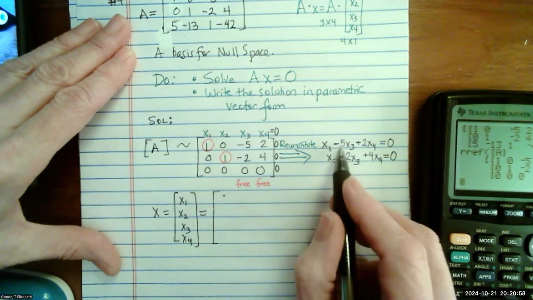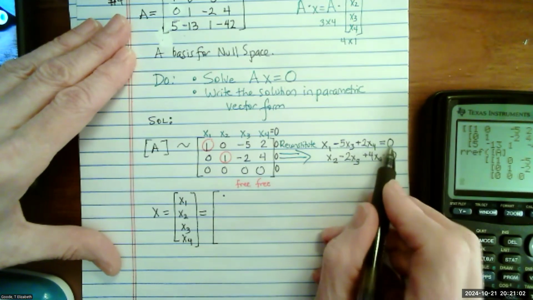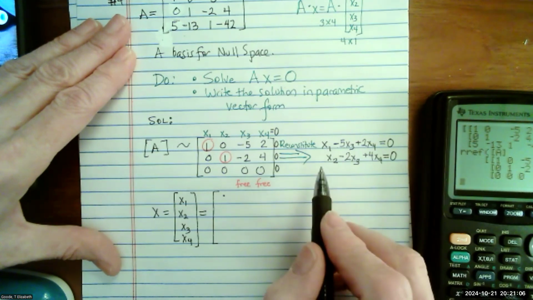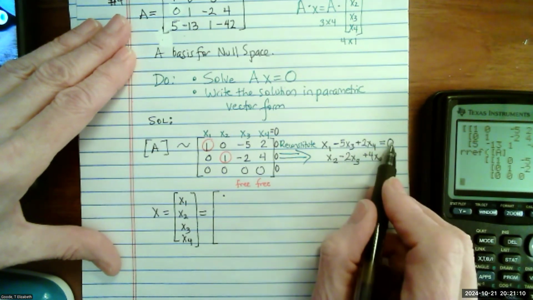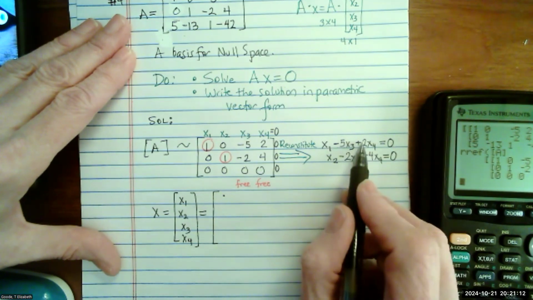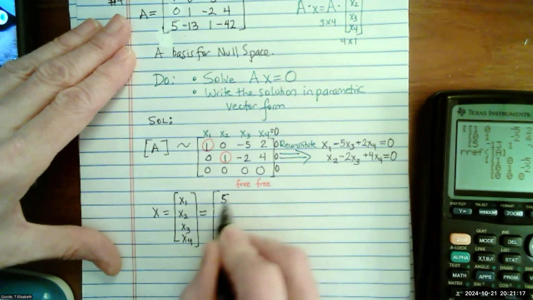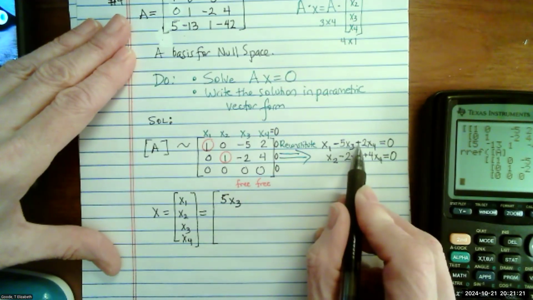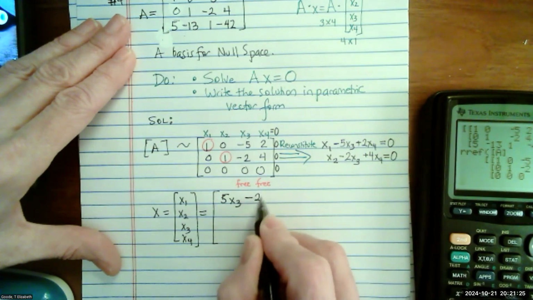You see, x1 minus 5x3 plus 2x4 equals 0. So we need to solve for x1. Take the negative 5 over to the other side as a plus, so x1 equals 5x3, and then take the plus 2 over as a minus, so minus 2x4. Does that make sense?